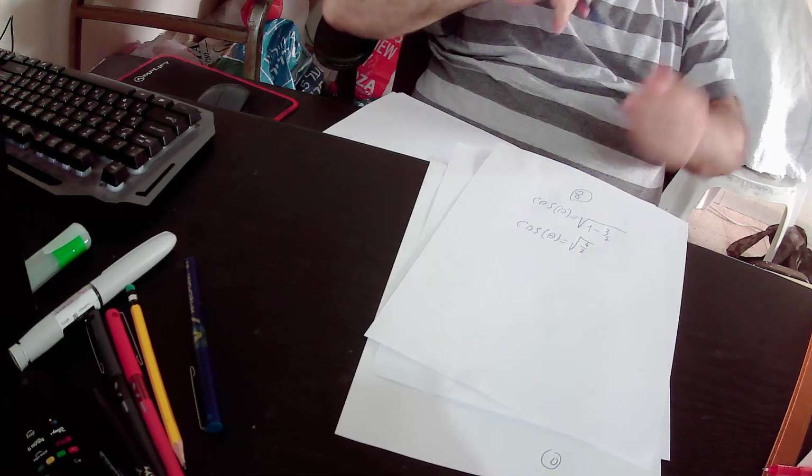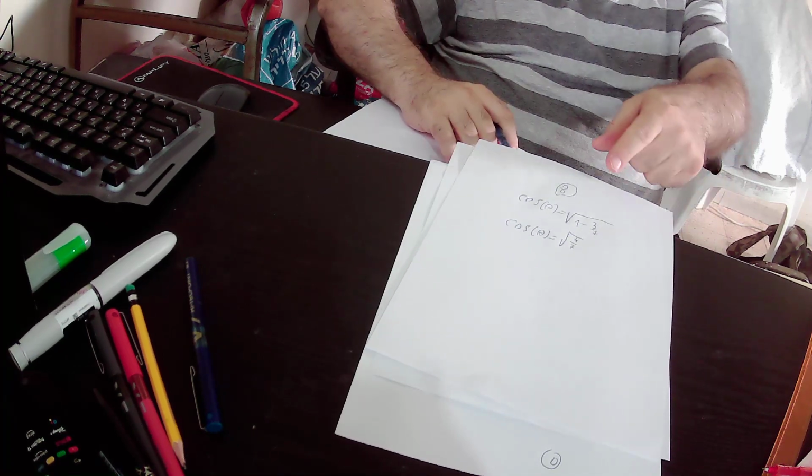So we got that cosine theta equals the root of 4 over 7.